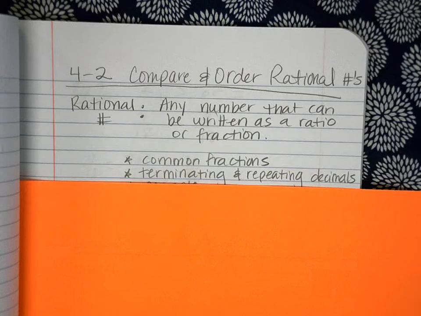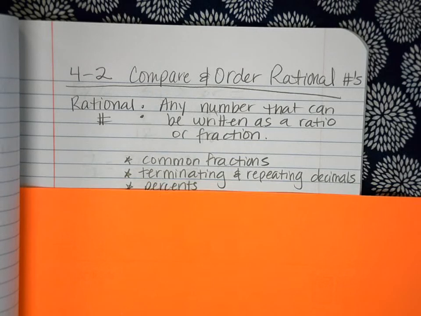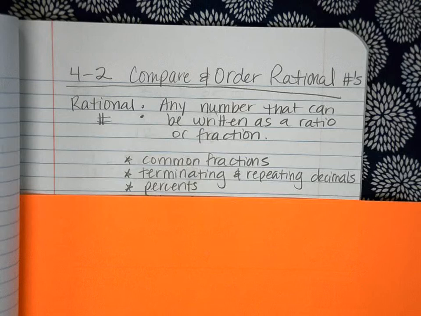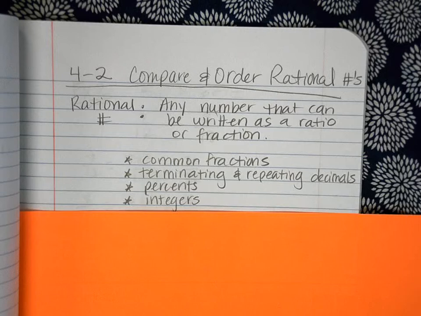Those are rational numbers. Remember on your homework last night you had to go back and forth between fractions and decimals, so those are all rational. Percents are rational because percent means over 100, right? And integers are rational. So all the integers up on the number line, all those are rational. You could write those as a fraction. You could write them all over 1.